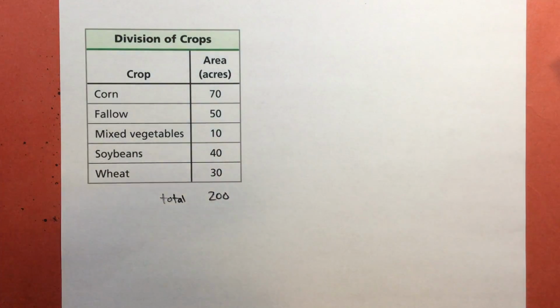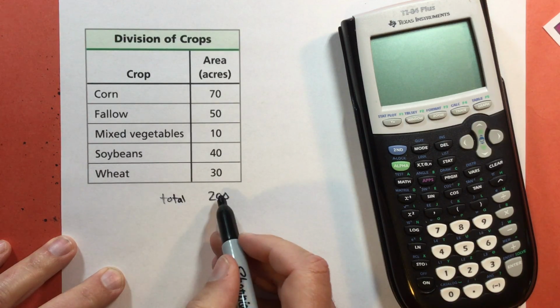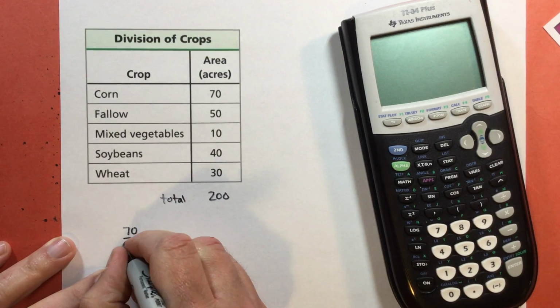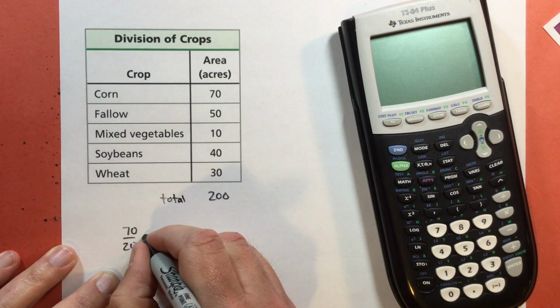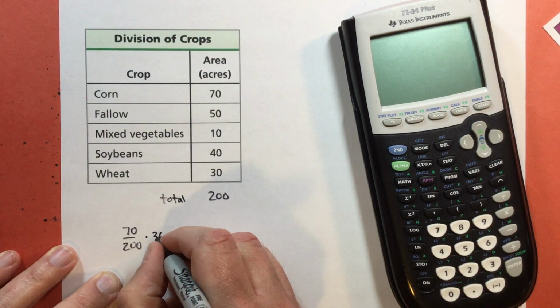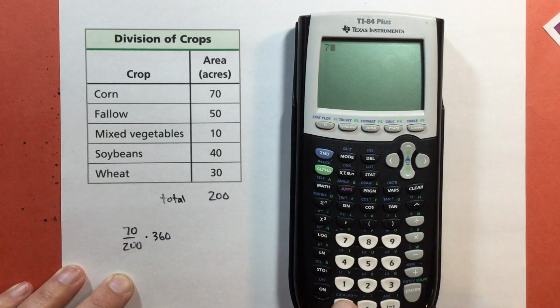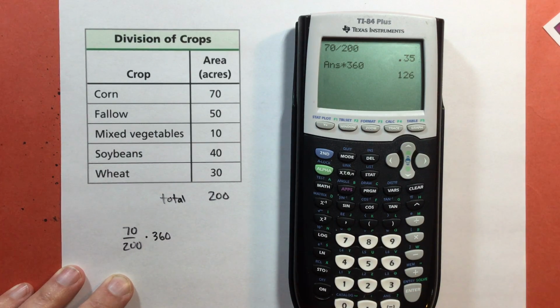Now, if I was going to draw this by hand, I mentioned in the circle graph, we usually don't draw these by hand anymore. But if I was going to draw it by hand, I'll show you the calculation that we would do. I'm going to grab my calculator. First, I'd take my part and divide it by my total. So I'd say 70 divided by 200. And then I would multiply that fraction by 360 degrees. So 70 divided by 200, and then multiply that by 360 degrees, and I get 126.